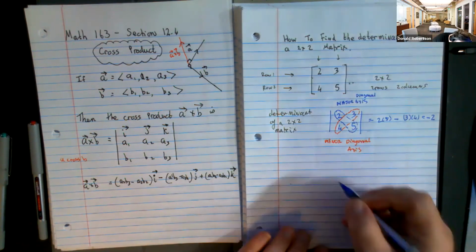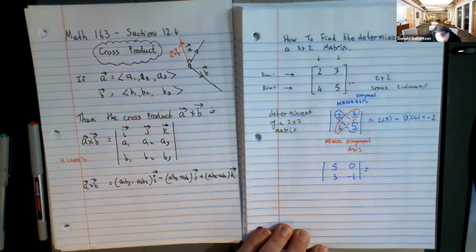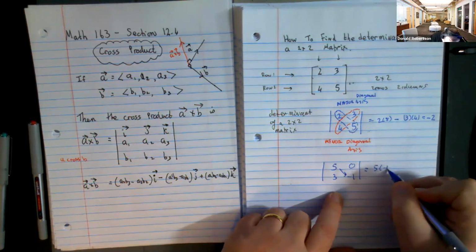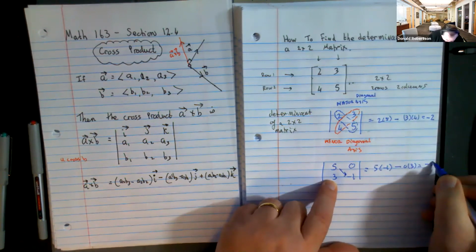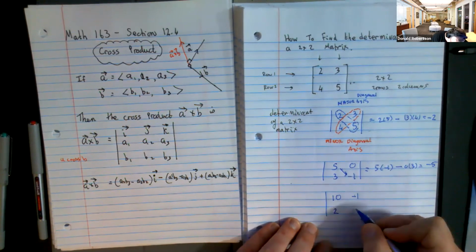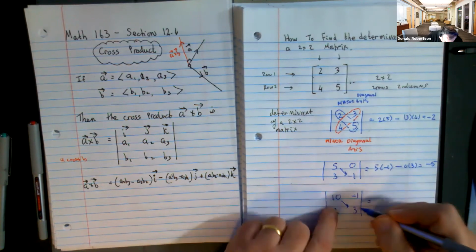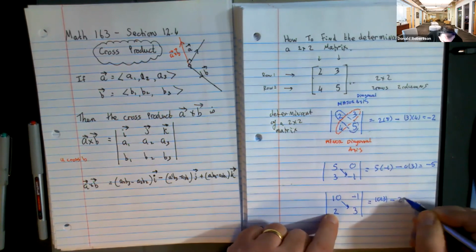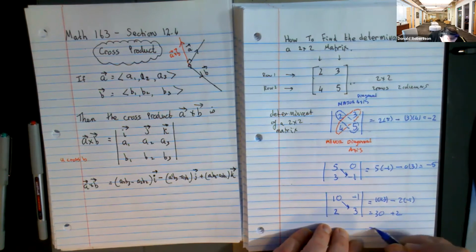Let's do another one. 5, 0, 3, -1. Major, 5 times -1. Subtract minor, 0 times 3, answer, -5. How about 10, -1, 2, 3. Major diagonal, 10 times 3. Subtract minor diagonal, 2 times -1. 30, add 2, 32.